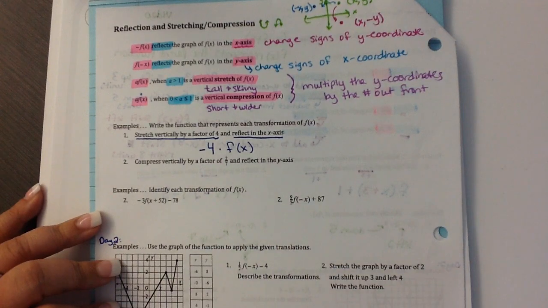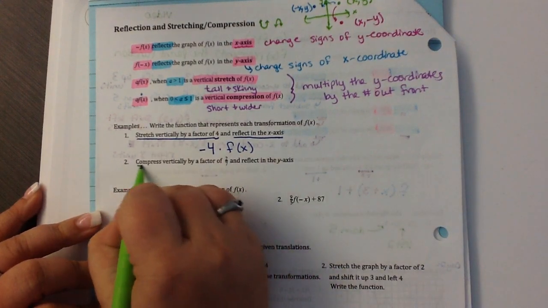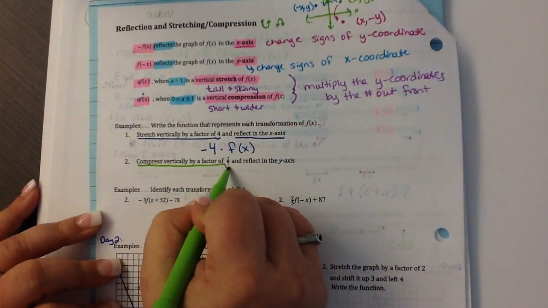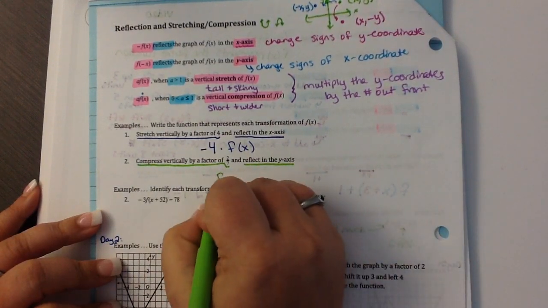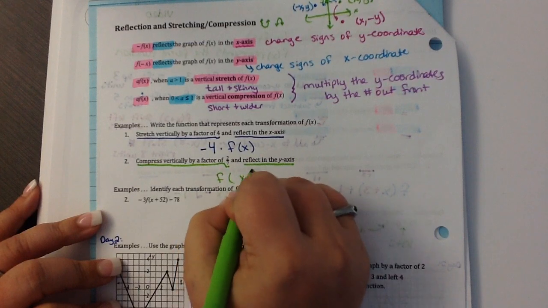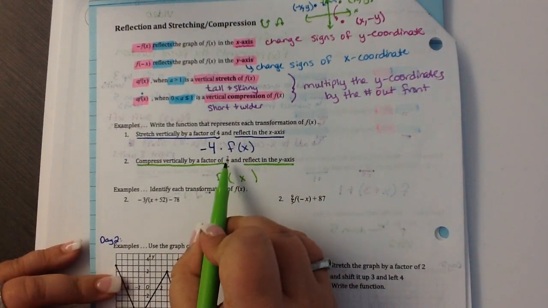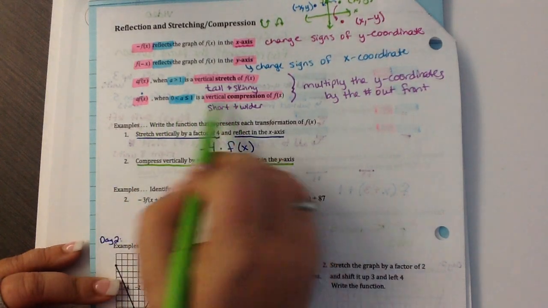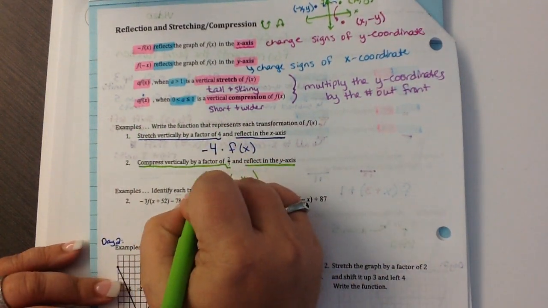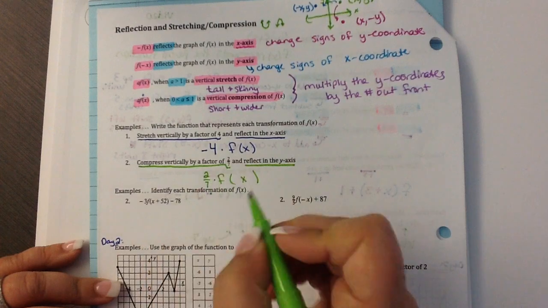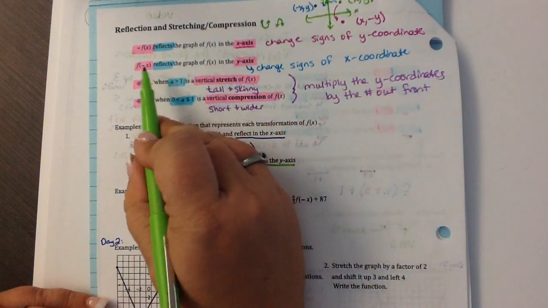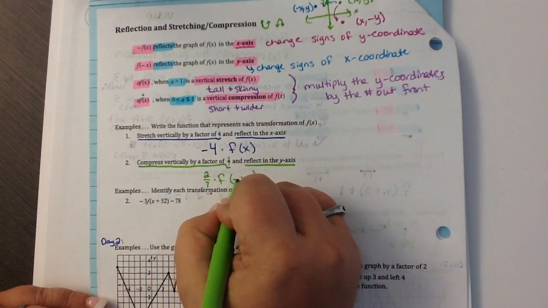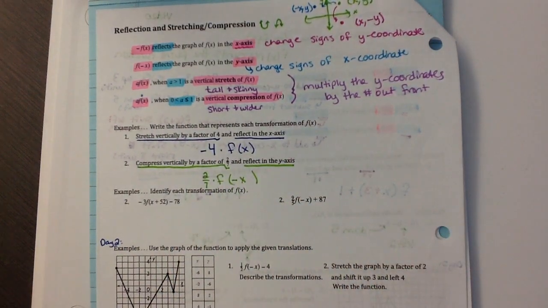Okay, this next one, I have a compression of 2/7 and reflection in the y-axis. So my f of x, and I'm going to start with this compression. So a compression, go up here, compression, that also is out front. Now here, reflection in the y-axis. If I look up here on the y-axis, that's in front of the x. So my negative needs to go in front of the x.